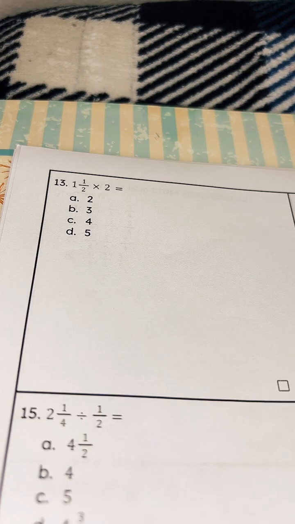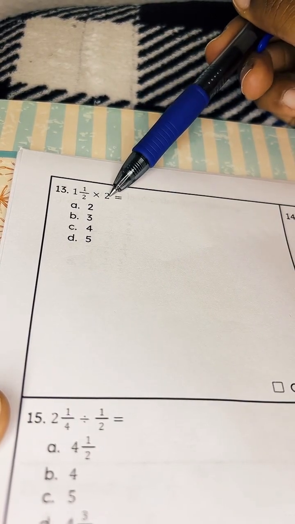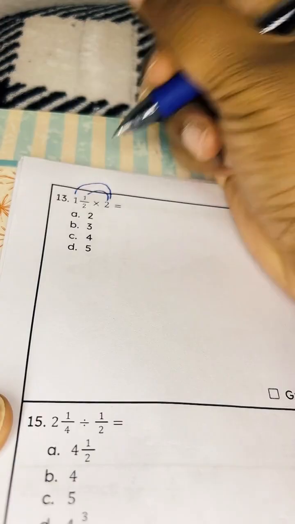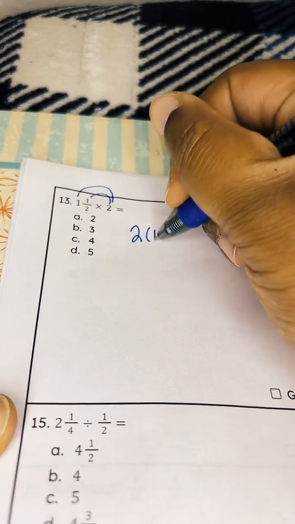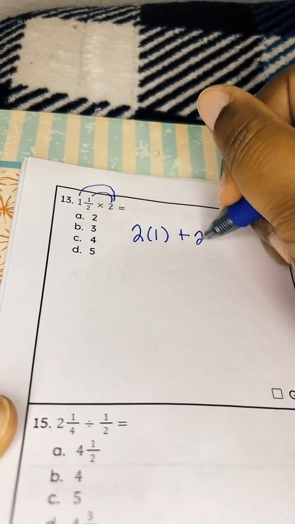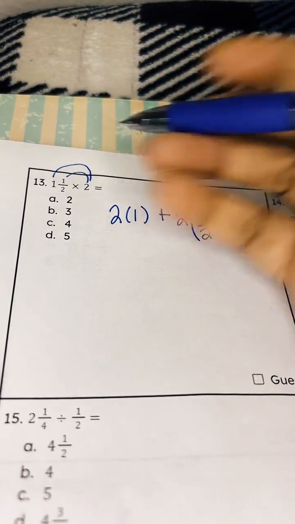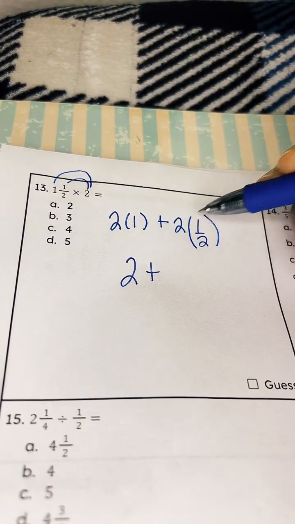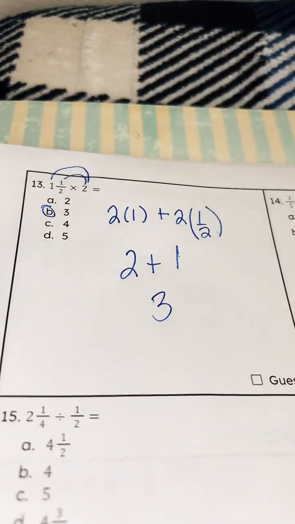You know why I'm not going to do it that way? Because I'm going to show you a different way. And I want you to do this new way whenever you're given a mixed number times a whole number only. Well, we're going to distribute. Yep, I said it. I'm just going to write the steps out. 2 times 1 plus 2 times a half. 2 times 1 gets me 2, plus 2 times a half. What's half of 2? Half of 2 is 1, and 2 plus 1 is 3. And B is our answer.